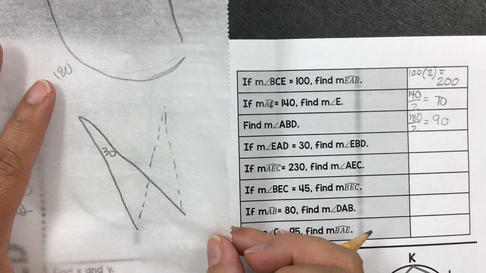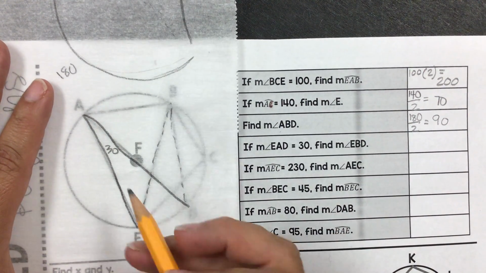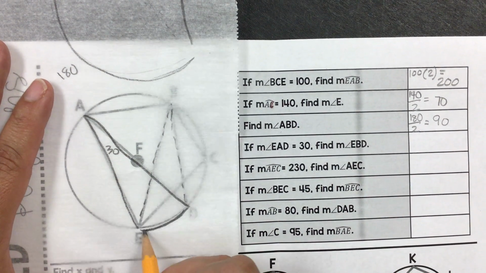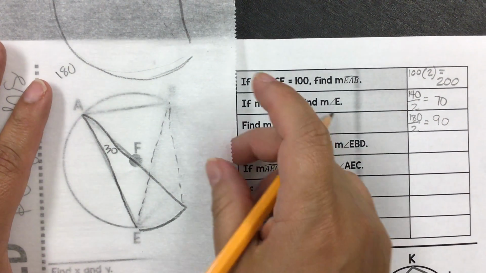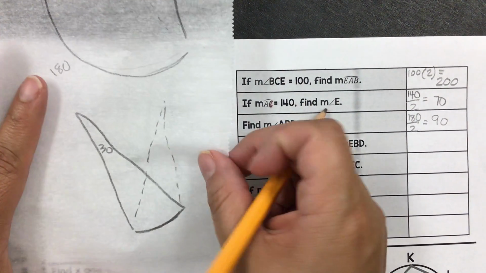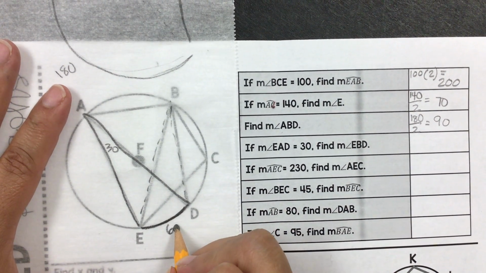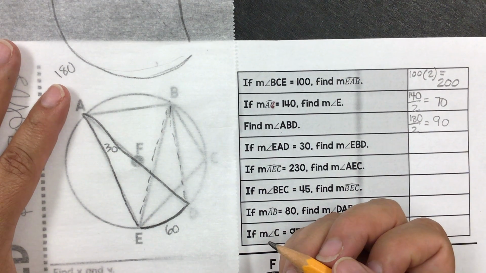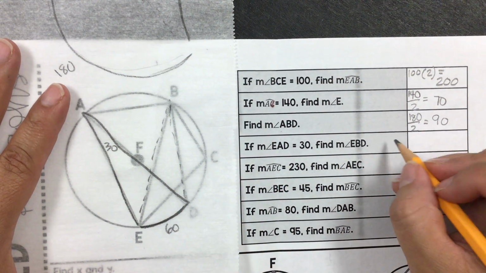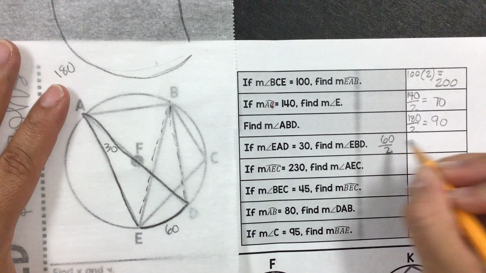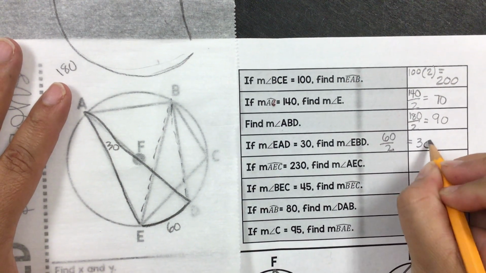So I'm going to lift up the paper, and I want you to notice that they both intersect at this arc ED. That means this arc is 60 because I'm going to multiply by 2. So when I divide 60 by 2, it gives me 30.